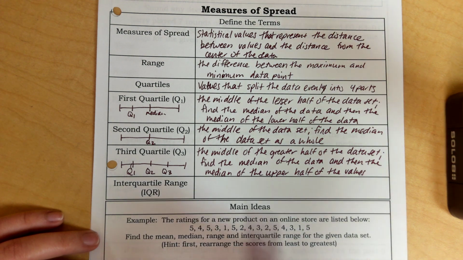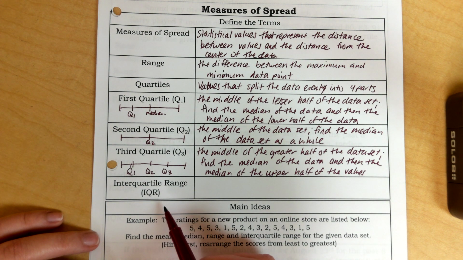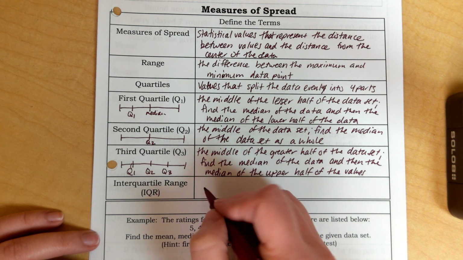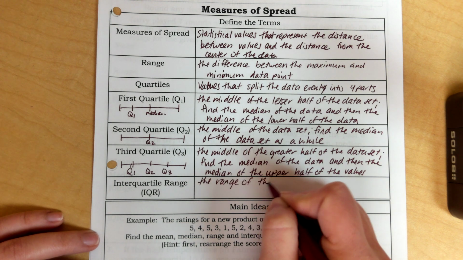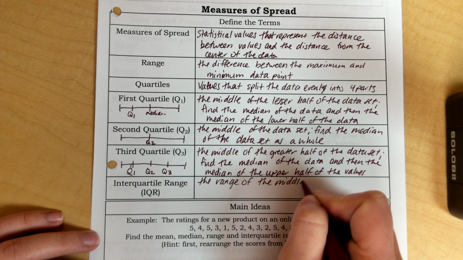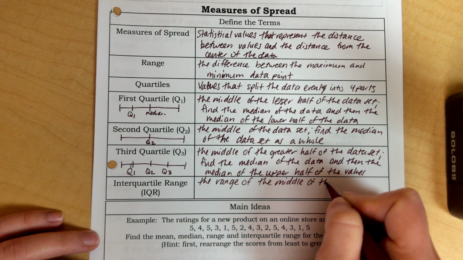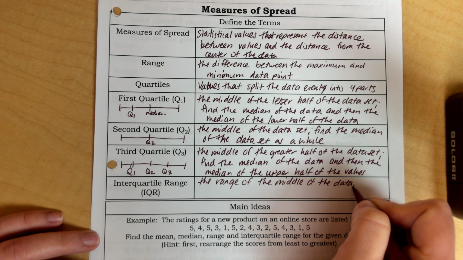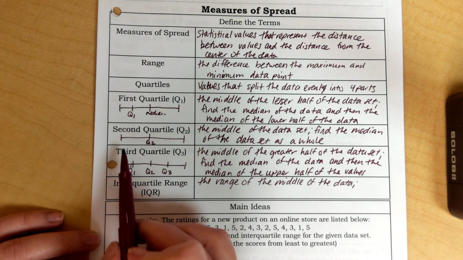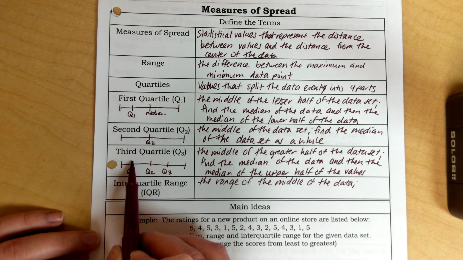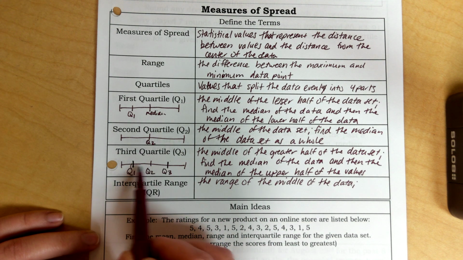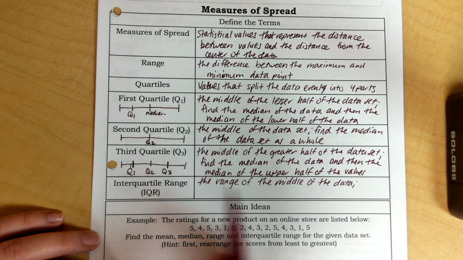All right, and then the final measure of spread that we're going to talk about is the interquartile range. So this is the range of the middle of the data. Range covers all the pieces of data, and the interquartile range is only going to cover the middle section of the data, from quartile 1 to quartile 3.